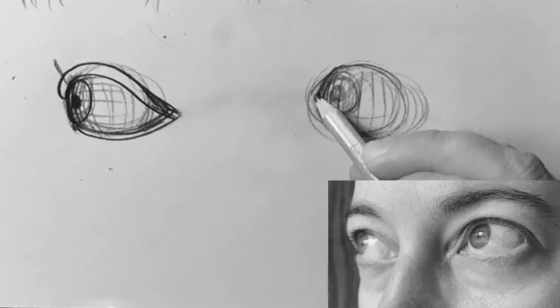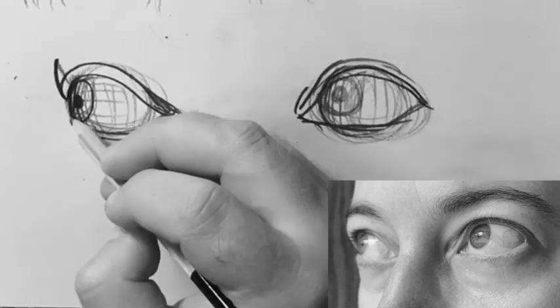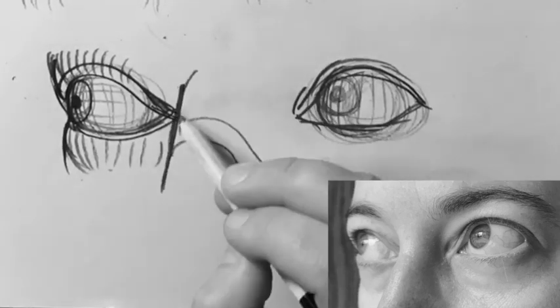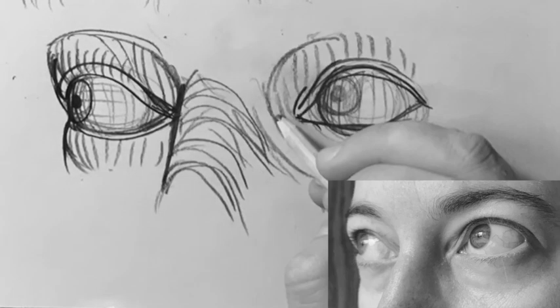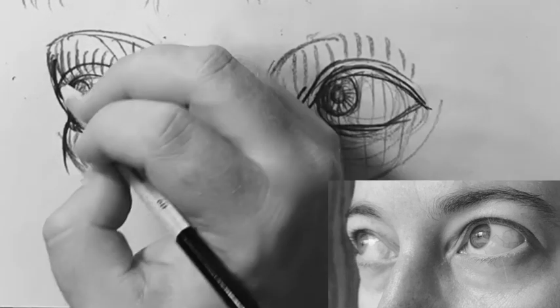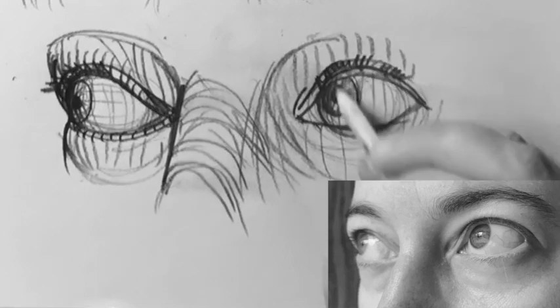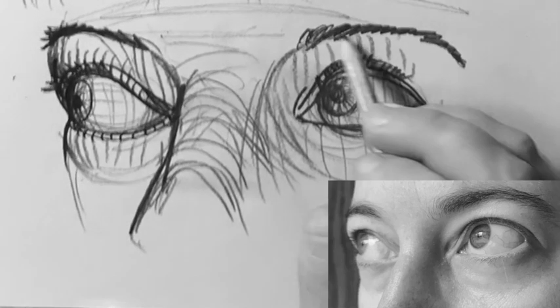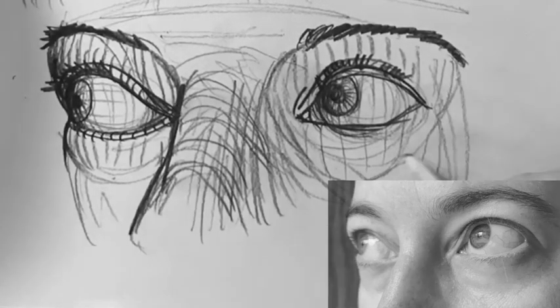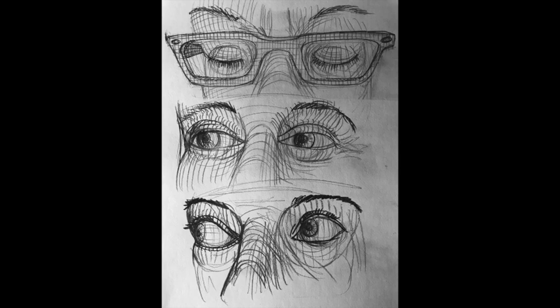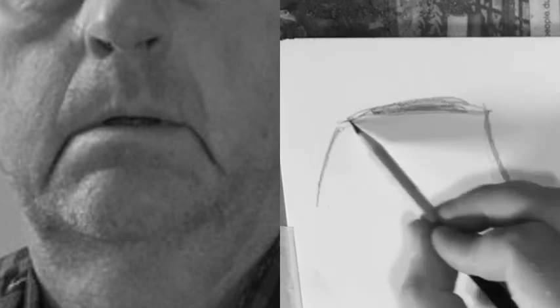The inner corner of the eyes has the formation that indicates the tear duct, and the outer corner is usually much simpler. So look at the configuration of that, and the eyebrows, and make sure that the eyebrows are going in the right direction. The construction of the eye can be seen clearly from all these different sides.